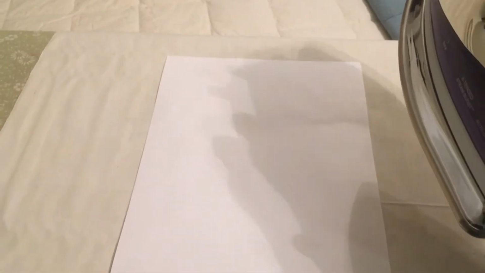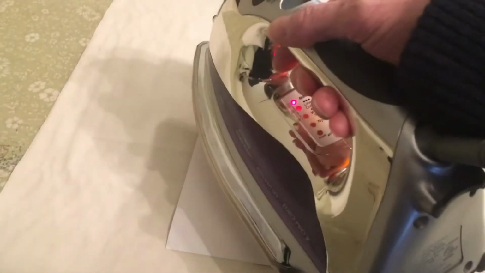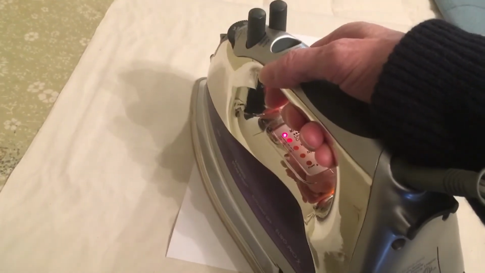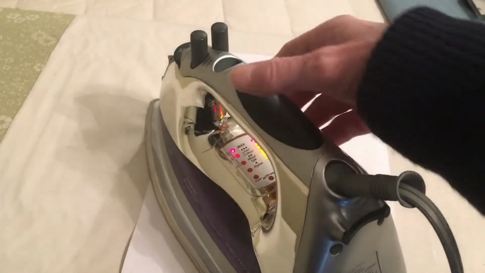And you will then take your iron, and what you want to do is start in one corner and lay the iron down. Don't sit there and scrub back and forth like you normally would.